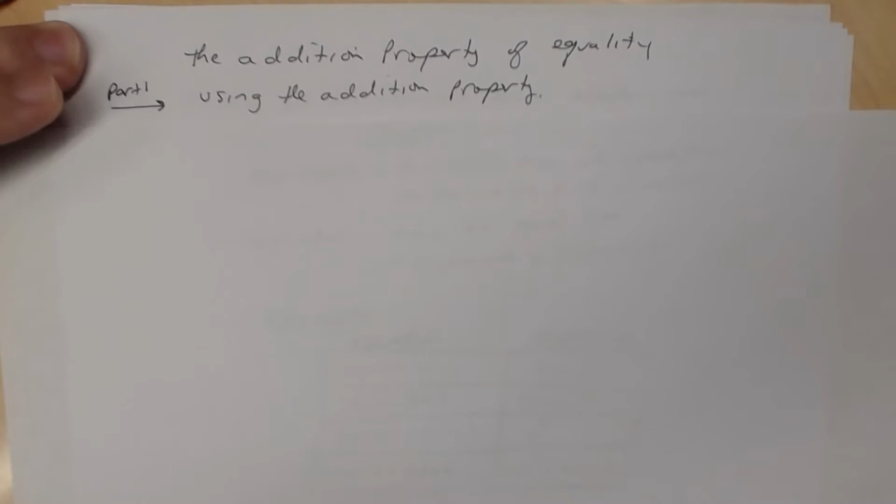Okay, so in this lesson, we're going to look at the addition property of equality, and part one is where we're going to actually use this addition property, and this is going to help us to solve equations. And we're going to be dealing with what's called linear equations. All right, but let's review something from a previous lesson.